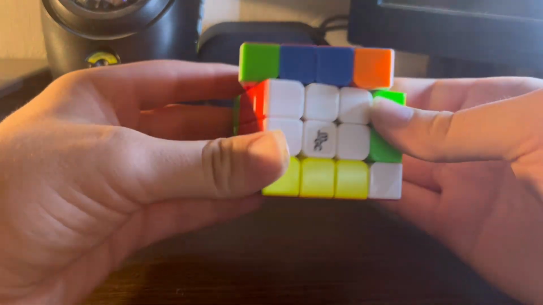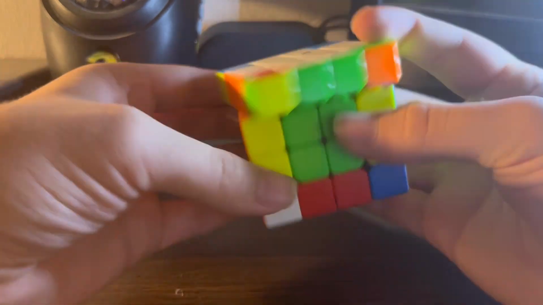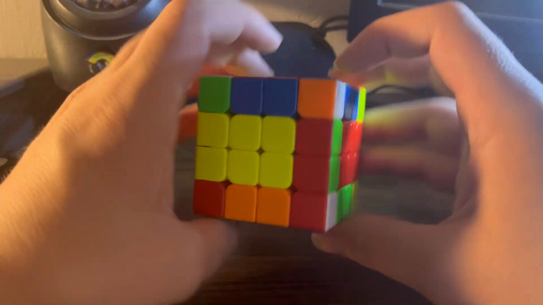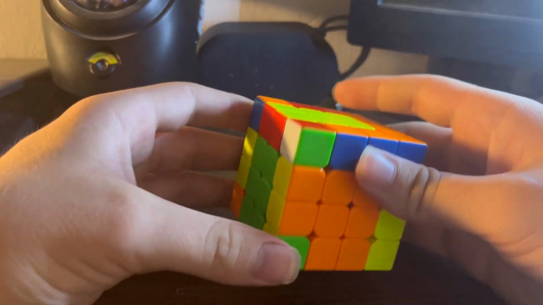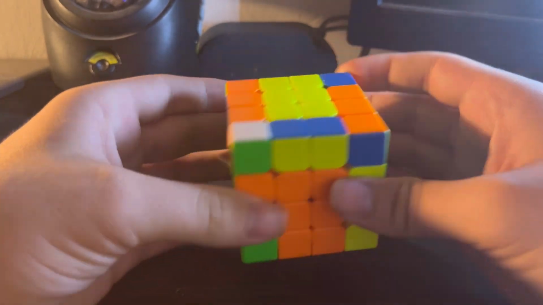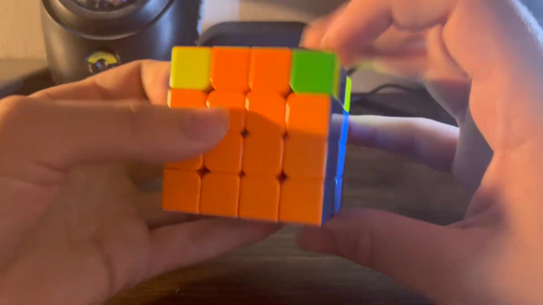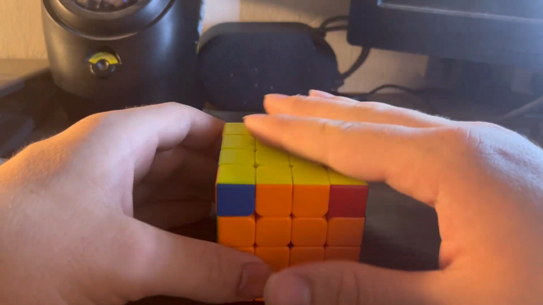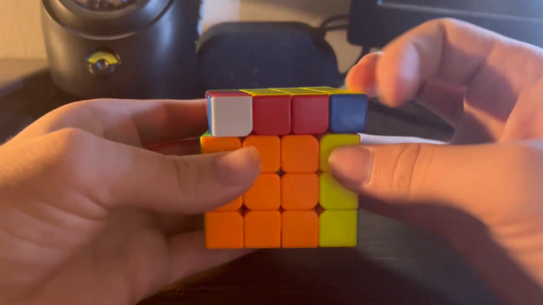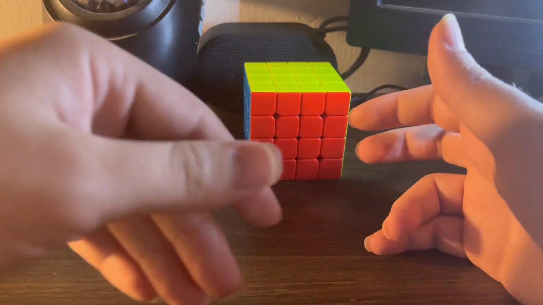Okay, so we want white cross. I'm not going to do the beginner's method. I'm going to show you CFOP, guys. I'm going to show you how CFOP works. F2L. Okay. F2L. Okay. Then F2L. Then F2L. Then what is this called? OLL? I think it's called OLL. And then PLL. It's the same thing as a 3x3.